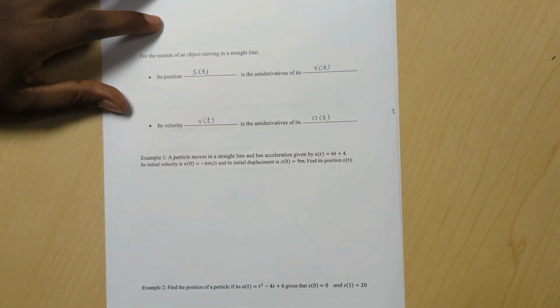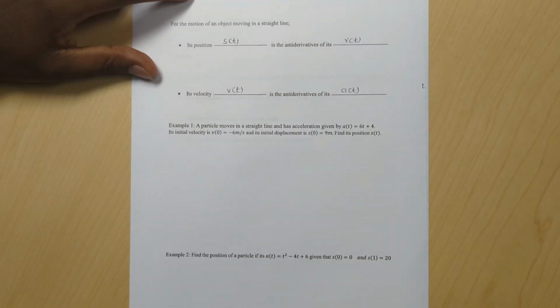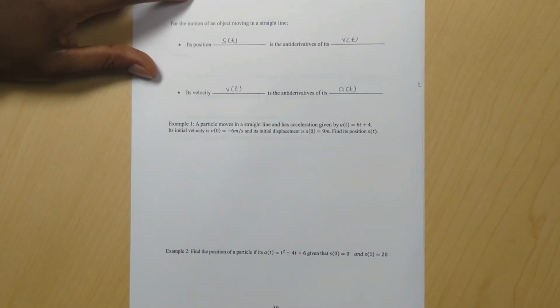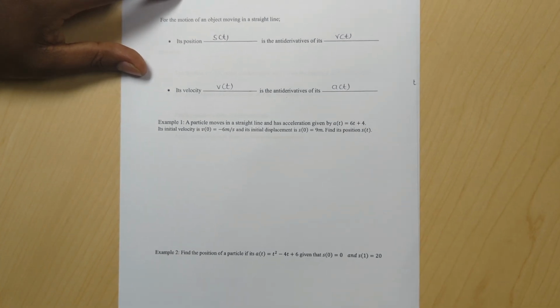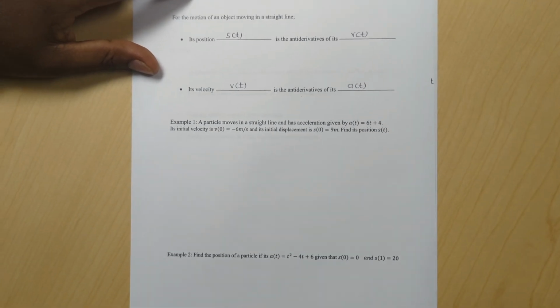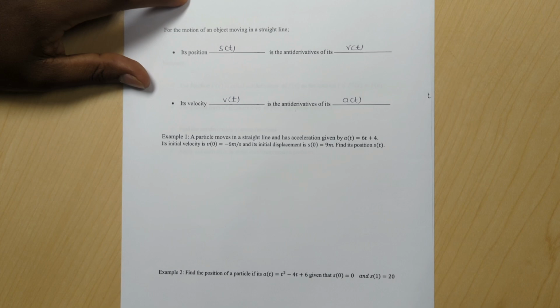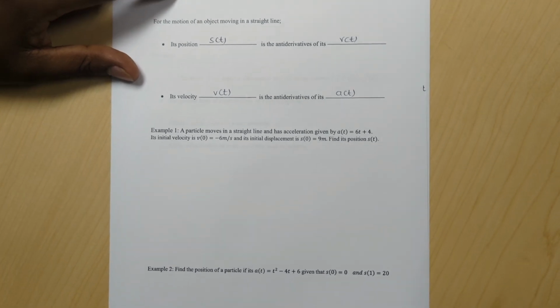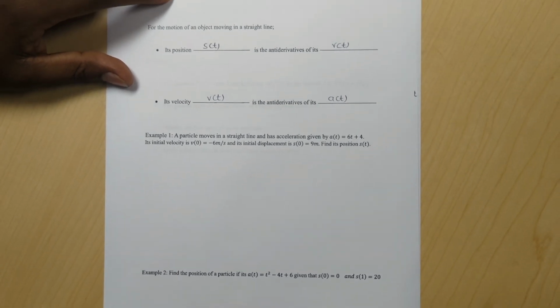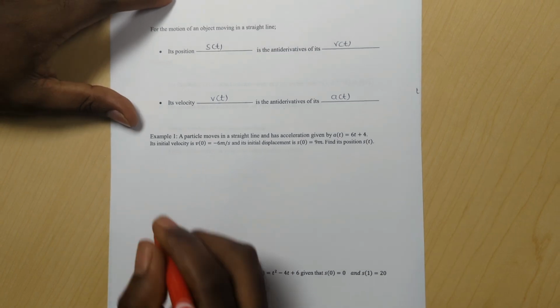They say a particle moves in a straight line and has an acceleration given by a of t equal to 6t plus 4. Its initial velocity is v of 0 equal to negative c. That's the particle is retarding at time equal to 0. And its initial displacement s of 0 is 9 meters. We should find the position of the particle at time t.